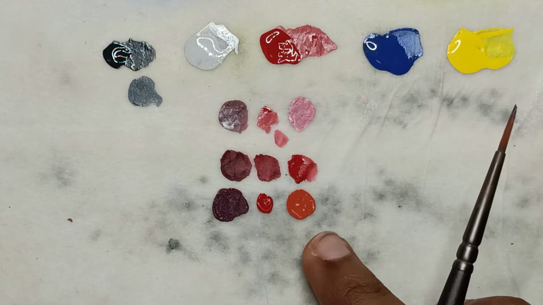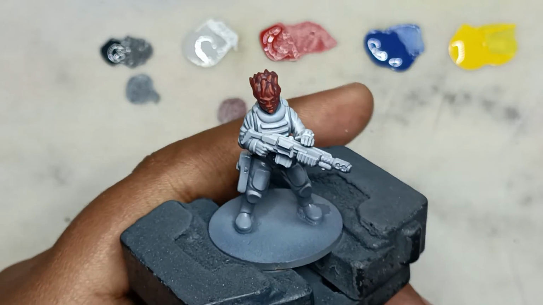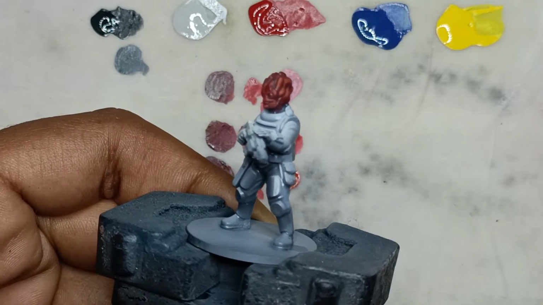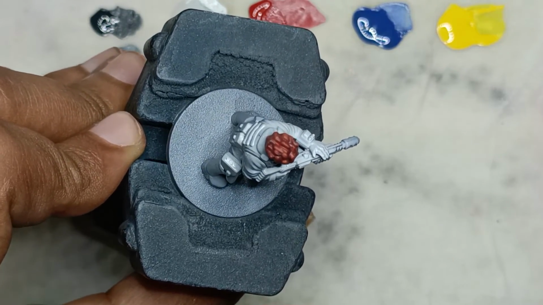Once again, you have to be careful with how much orange you use with your red, or else the entire shade might just look orange. This technique is great for creating extremely vibrant tones and works especially great with secondary colors.